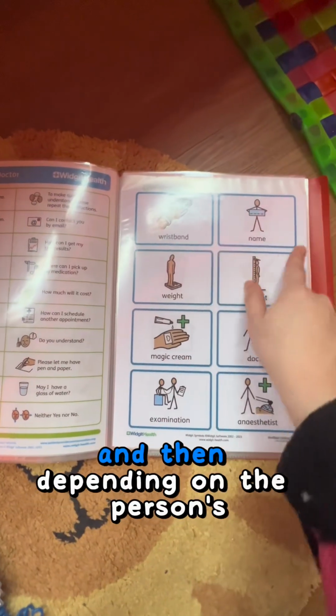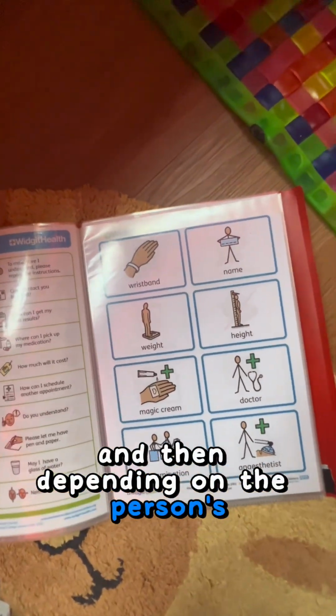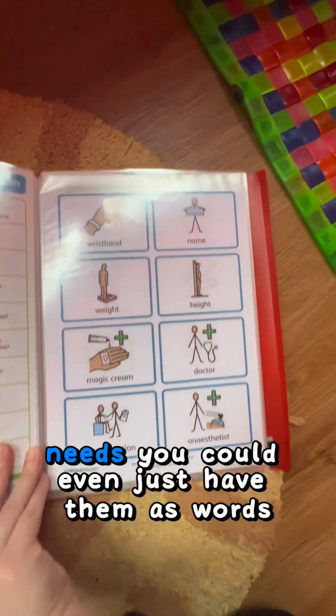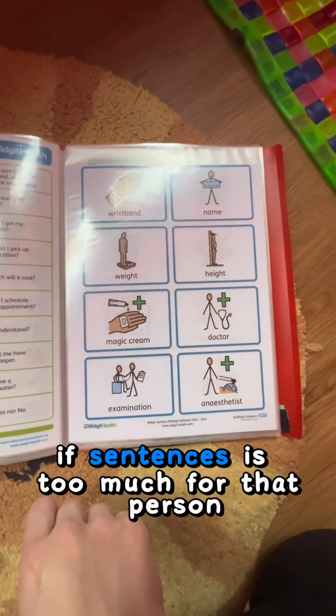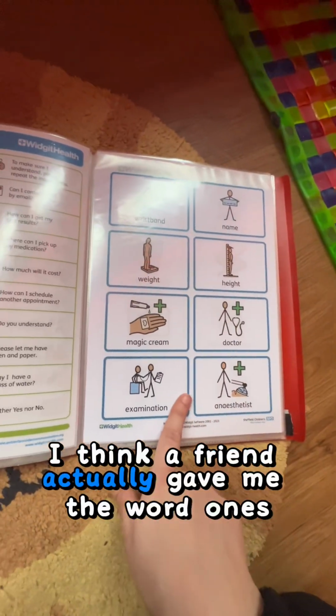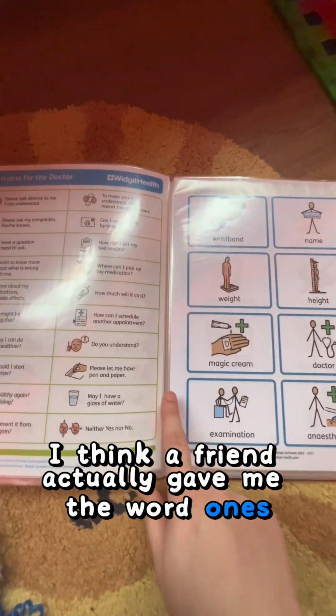Depending on the person's needs, you could even just have them as words if sentences is too much for that person. I think a friend actually gave me the word ones.